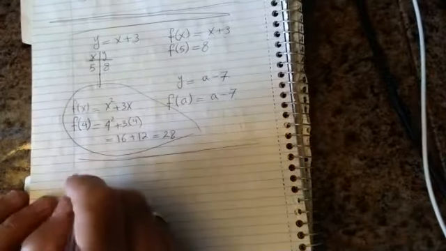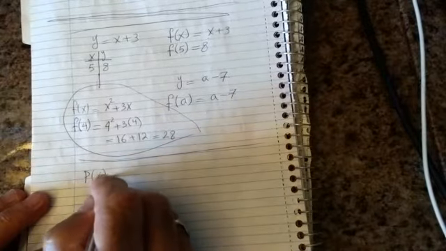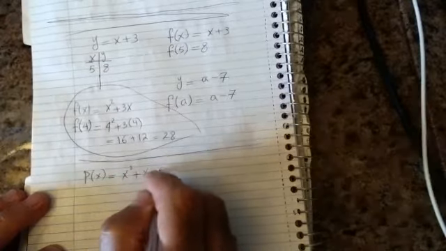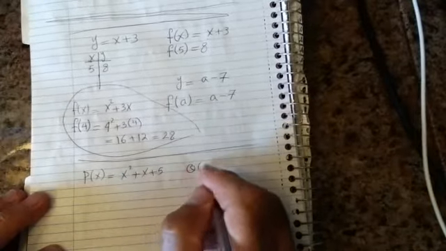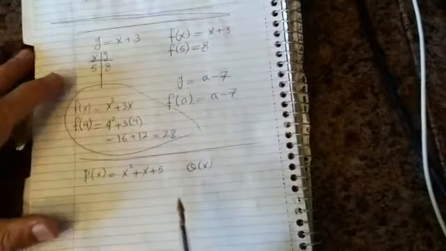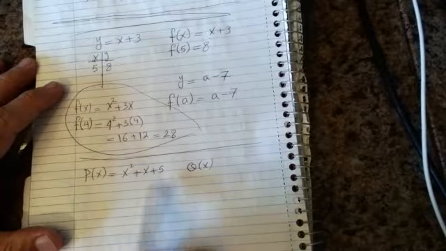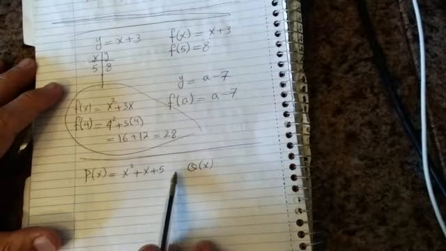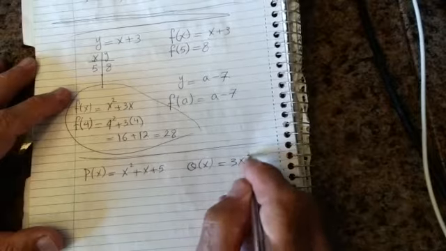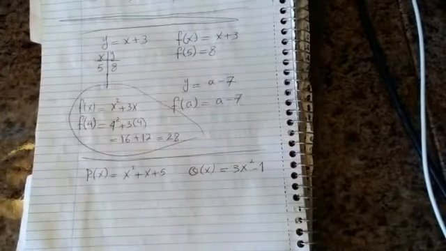Let's say I have two functions. P of x is x squared plus x plus 5, and q of x. The reason they're using different letters is so you understand these are different functions. One function they call the p function, the other the q function. It's just a different letter, so you don't mix it up with one function. So these two functions are given, two separate functions.